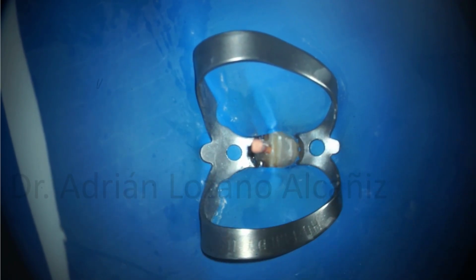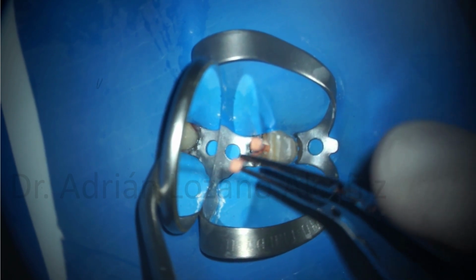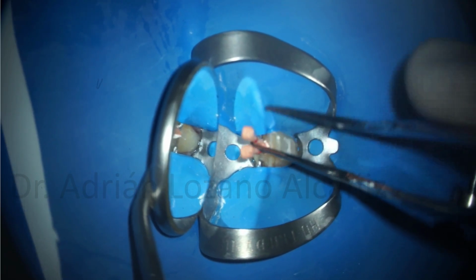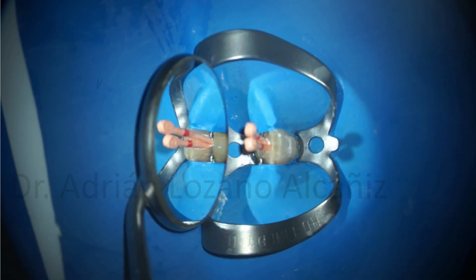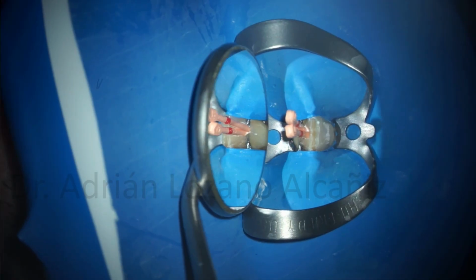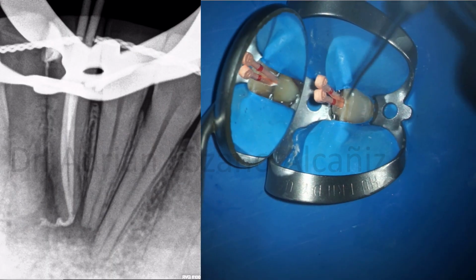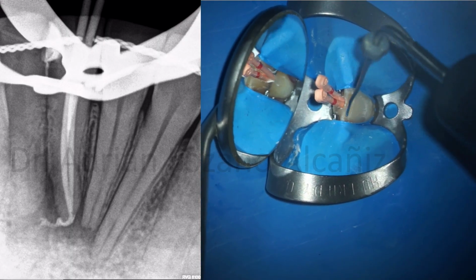Here we don't have to do the pumping motion. We have to go directly to the apical, to the working length, because if we do the pumping motion, we can obtain bubbles or bubble lock. So it's easier to go directly to the working length. Then we take an X-ray, and if it's okay, we cut at the orifice level and plug the gutta-percha.